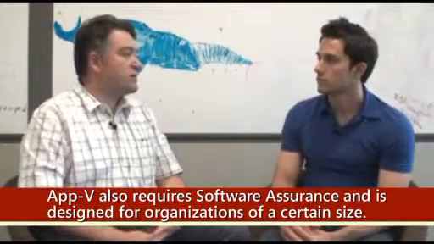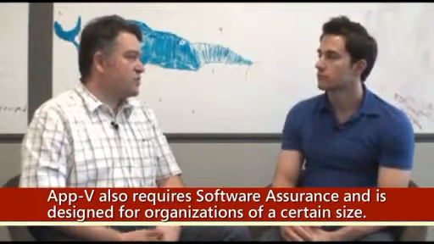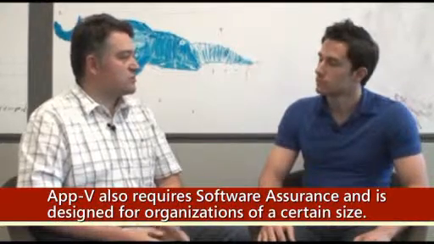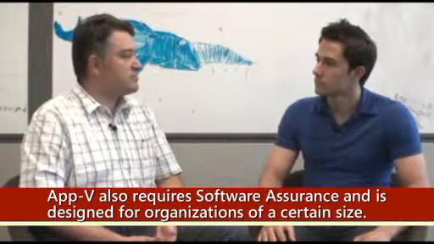So in combination with a solution like VDI, or in combination with Windows 7 deployment technologies like MDOP, for instance, AppV is a very useful, very powerful tool to have. It requires software assurance as well. So again, it's a question of horses for courses. It must be economically viable for you. On the other hand, it is probably one of the most far-reaching technologies that we have today.